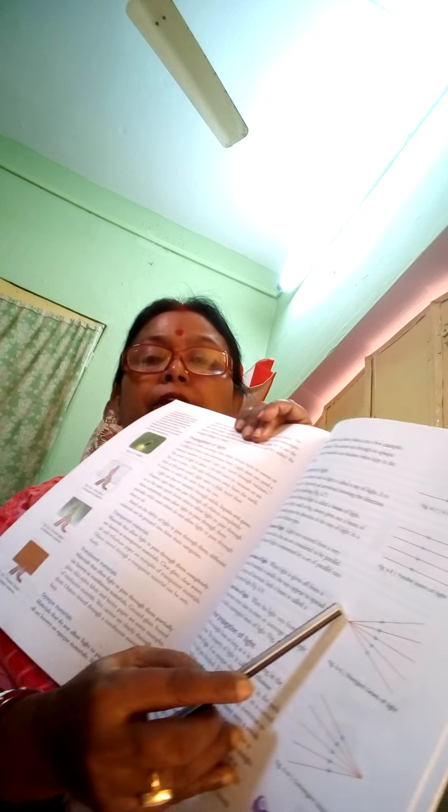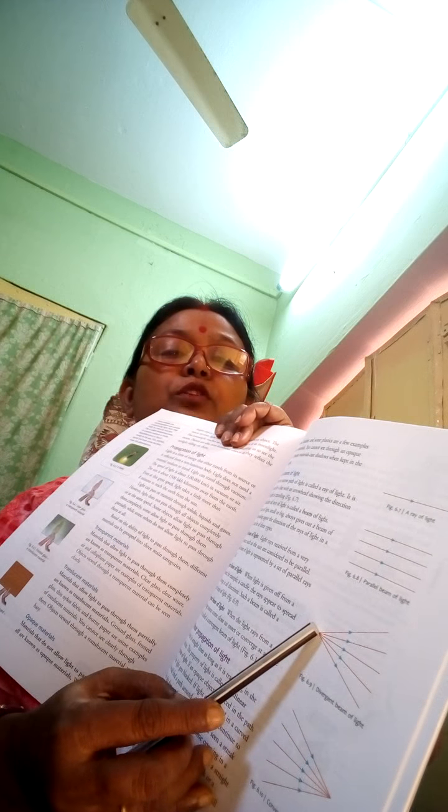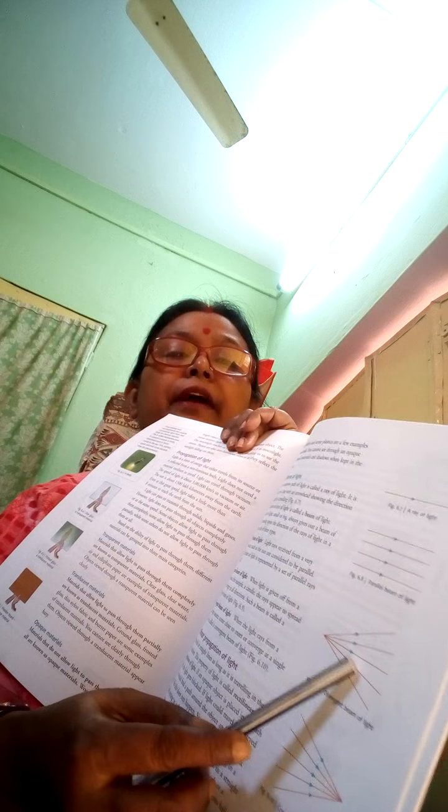Here is a point source of light, and it diverges in different directions. When light is given off from a small source, for example a candle, the rays spread out or diverge in all directions. Such a beam is called a divergent beam of light.